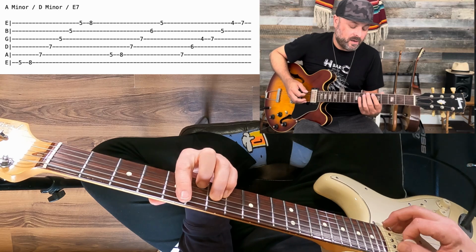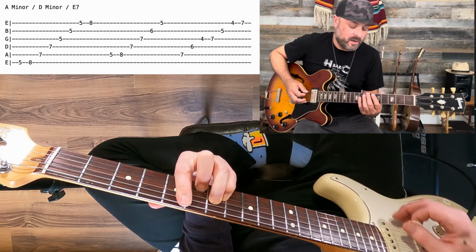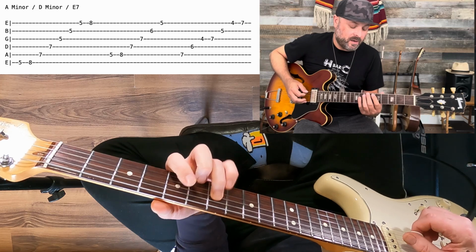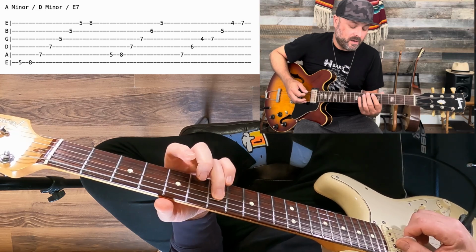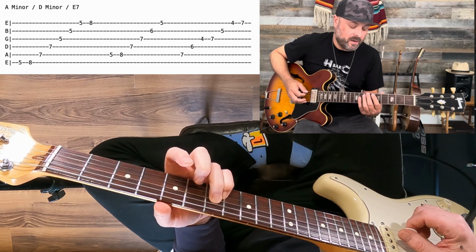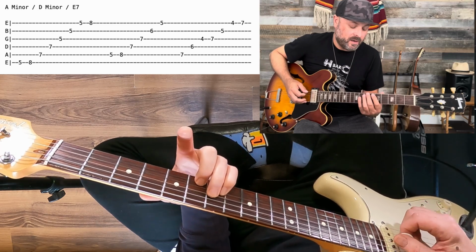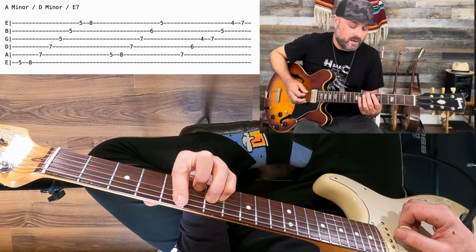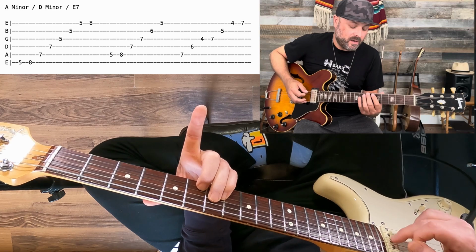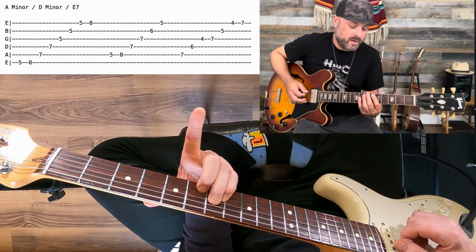Now for the D minor, also root 3 5, and then we've got 5 root 3rd. So this triad, you can just think of the whole shape, but we can just take off our first finger, and that's on the D, G and B strings.